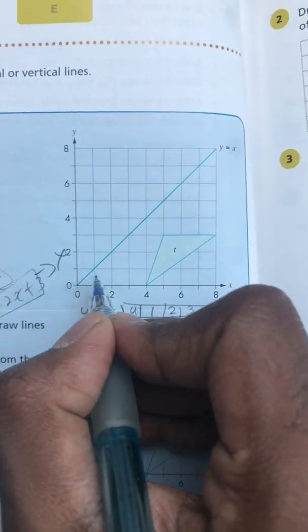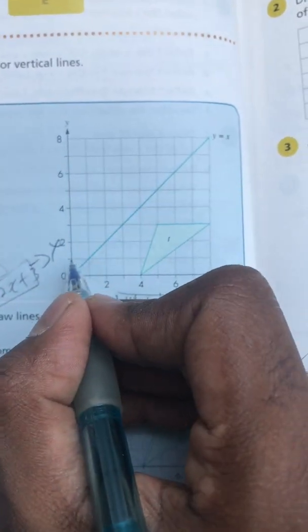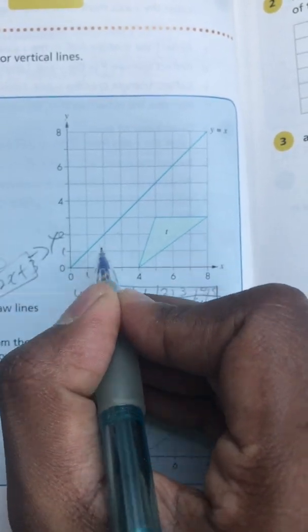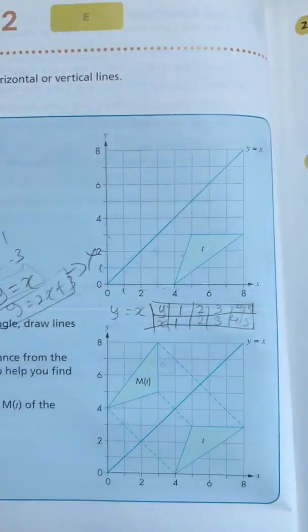y is 5, x is 5. So when you plot, it's actually passing through the origin. You see or not? Here 1, here 1, here 2, here 2, here 3, here 3, here 4, here 4. Then you can draw. That's it.